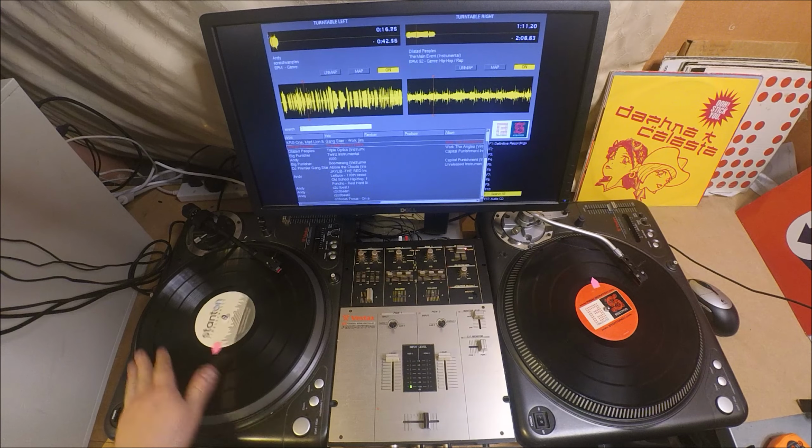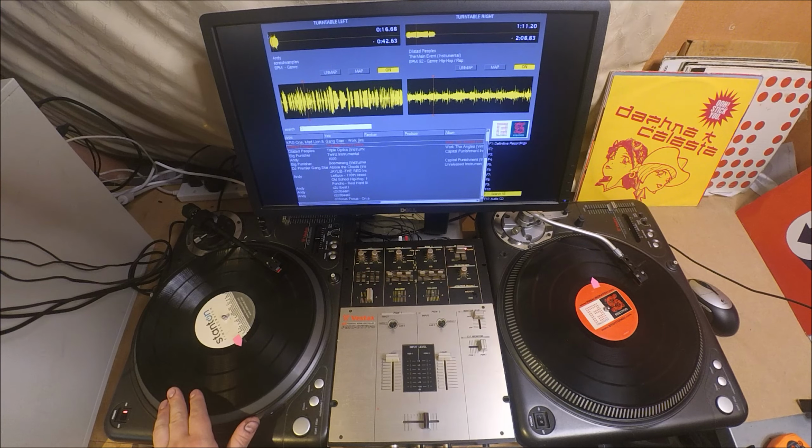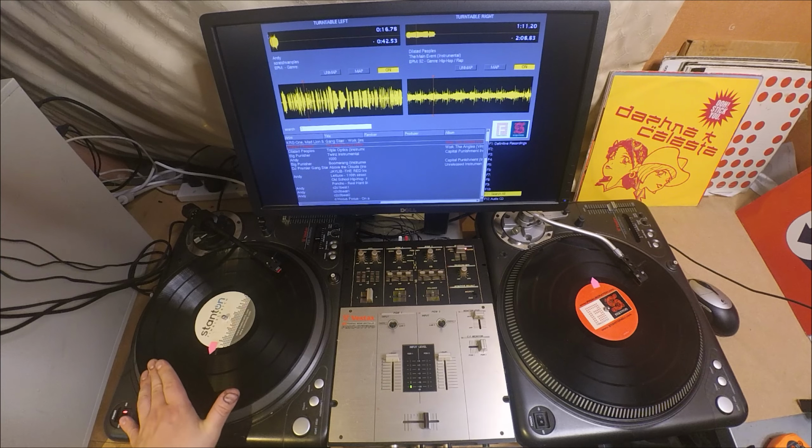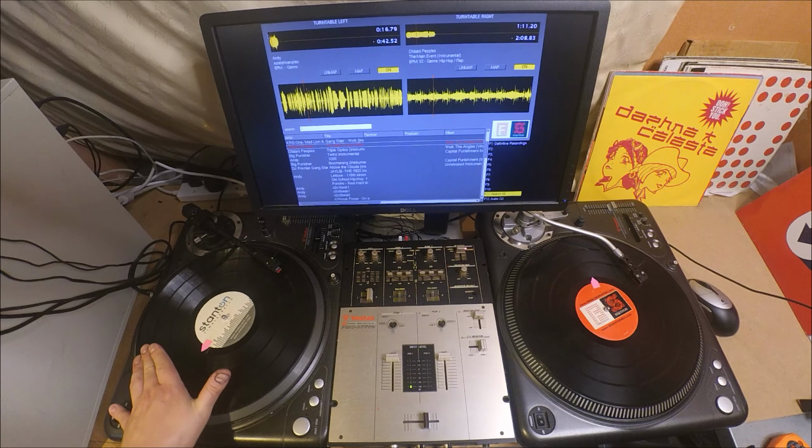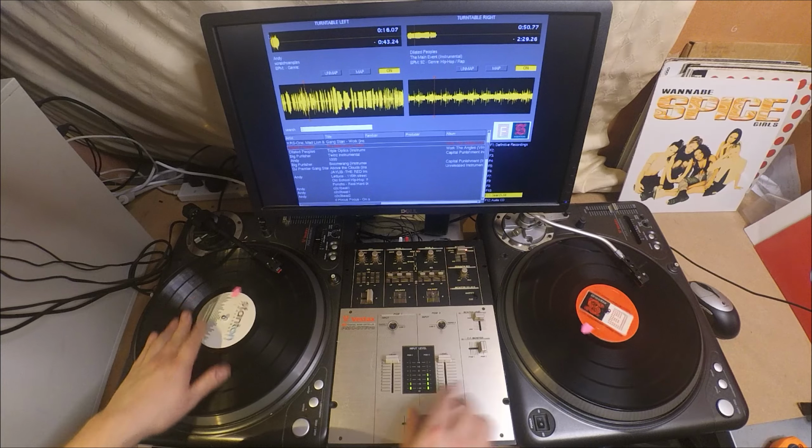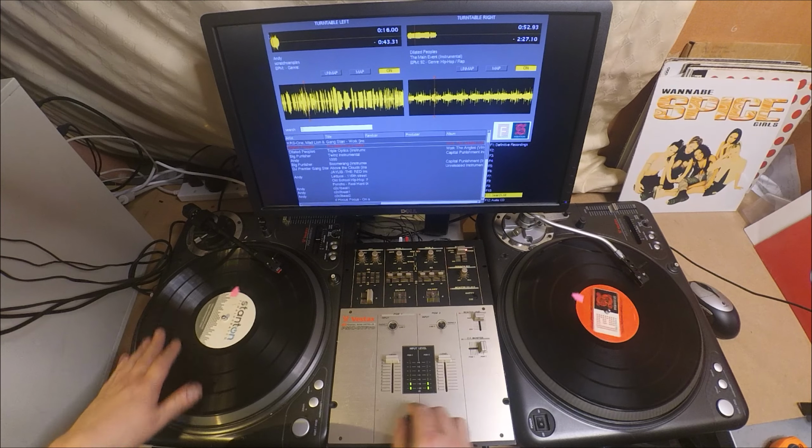There are a couple of minor problems. Final Scratch doesn't seem to make the track go quieter when you move the record slower, unlike how a real record works. This means that you get weird distortion when doing slow scratches. But these are tiny details and really don't matter for the vast majority of the time.